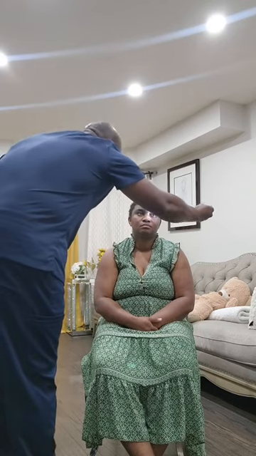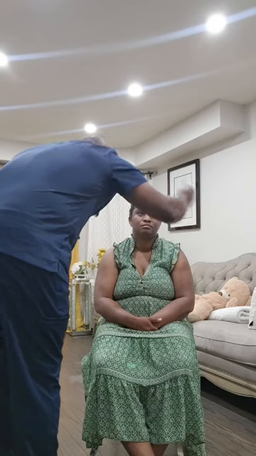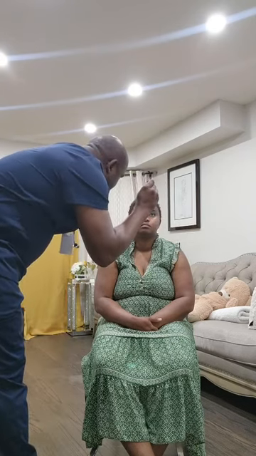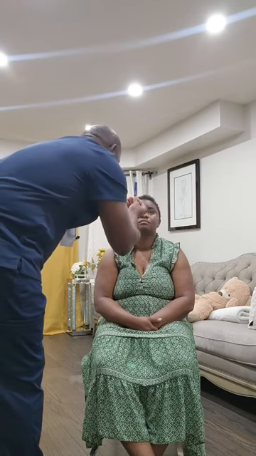I'm going to go ahead and test for reactivity. Flashing the light to the eyes. Can you look forward? Can you look at the front? Test for accommodation. Based on my assessment, the pupils are both reactive to light and accommodating.